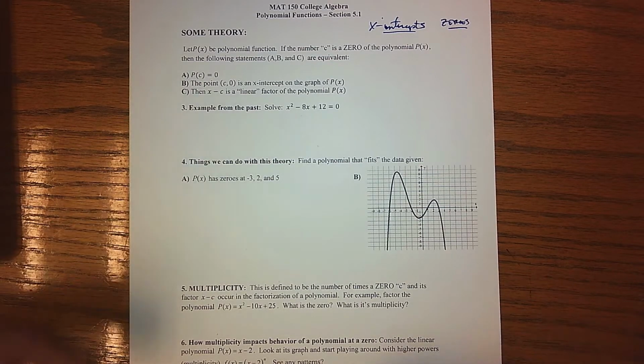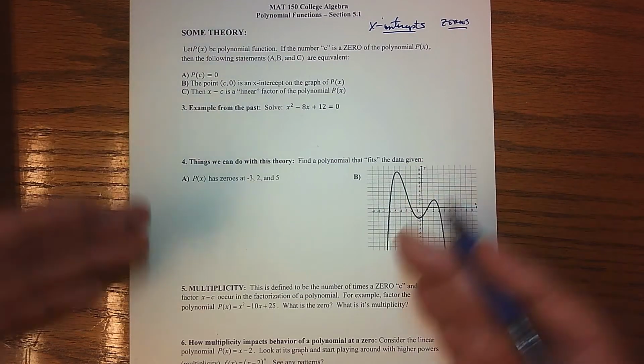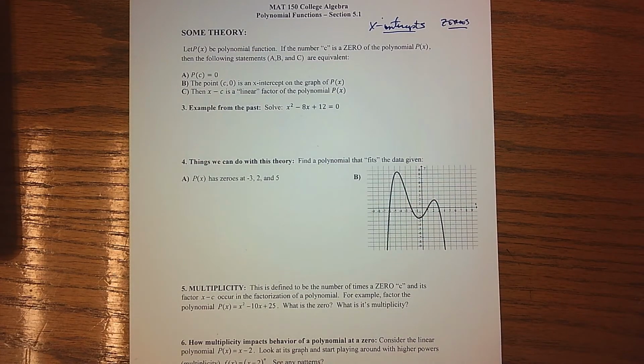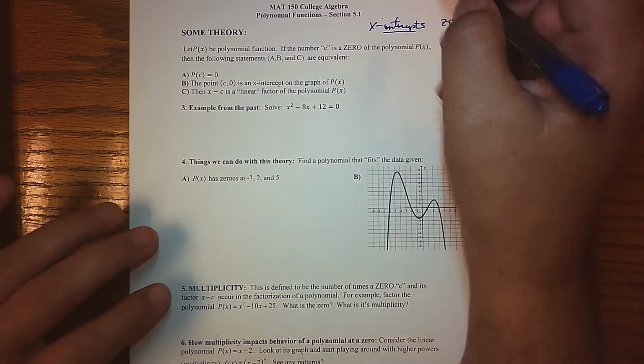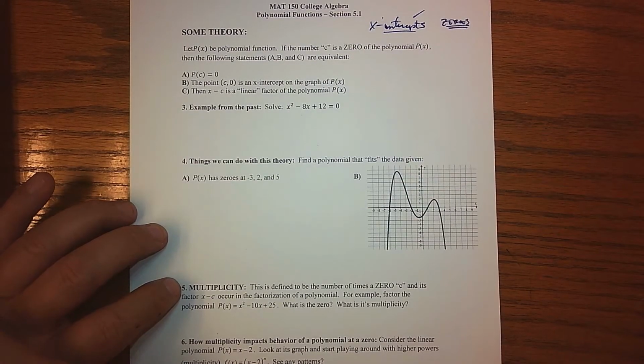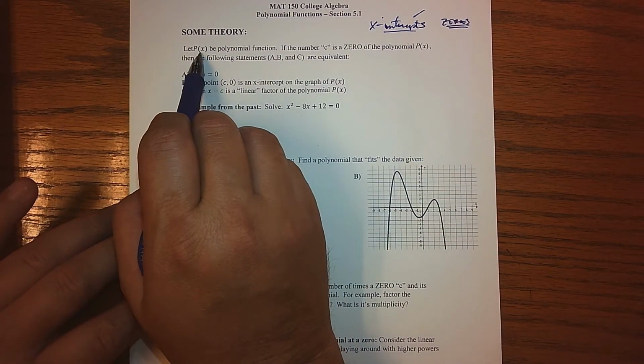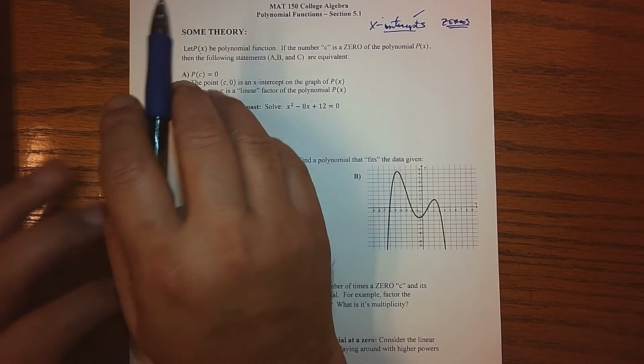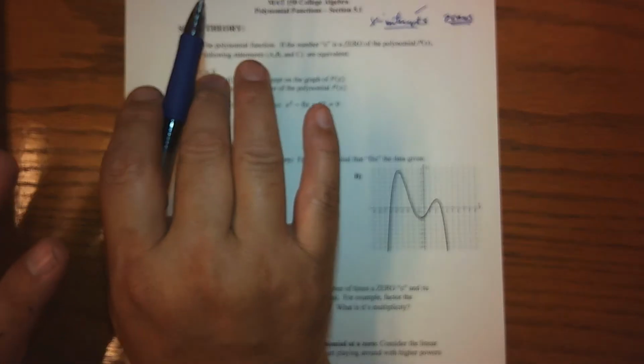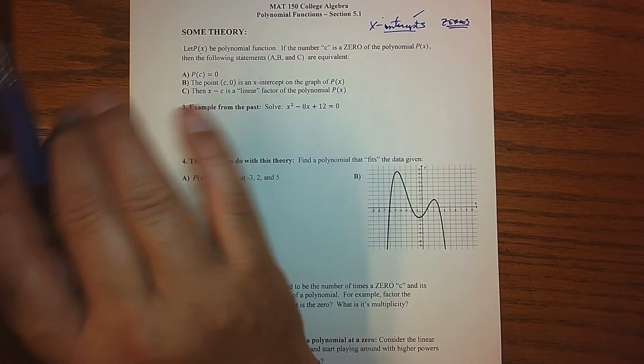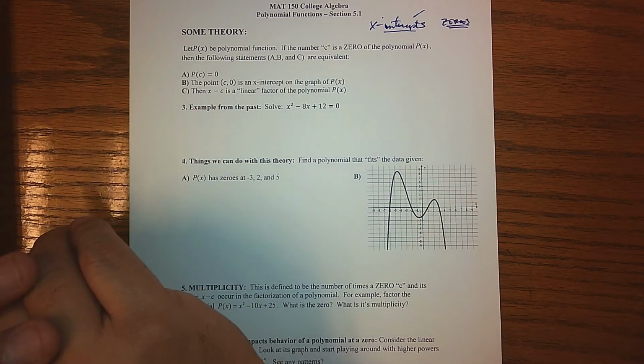So let's do some theory, and then I'll slowly put that theory into action. We'll use some technology to help us with some more understanding, and we'll start learning about the behavior of polynomials at their x-intercepts, or what we now are going to be calling their zeros. So here's the theory. We're going to begin by letting p of x be any polynomial. So think of any polynomial of any degree: first degree, second, third, fourth, seventh, eighth, whatever the case might be.